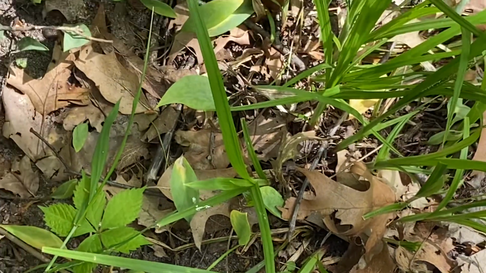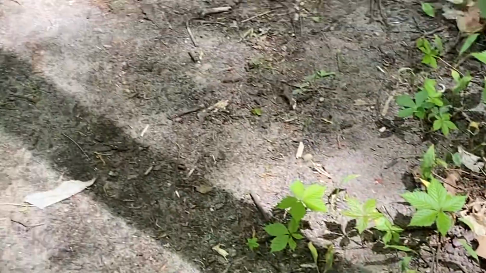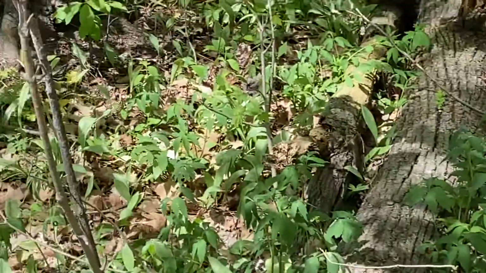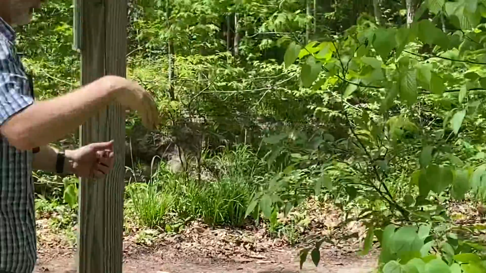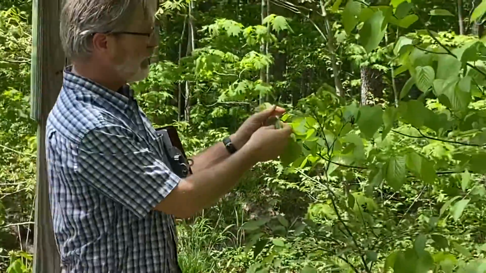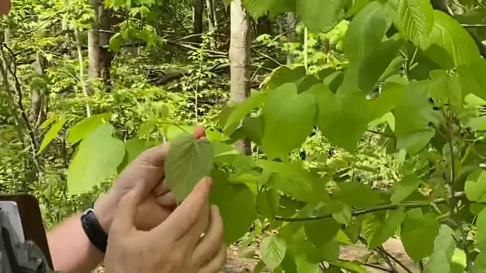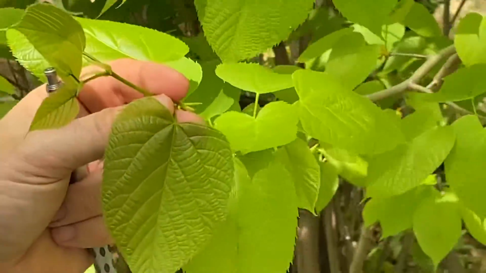Now, if we just scoot over slightly, there's a tree we haven't seen yet here, at least for today, and that's basswood. Okay, so there's a basswood here. Basswood are easy because they've got heart-shaped leaves and they're oblique. This one really does it well.